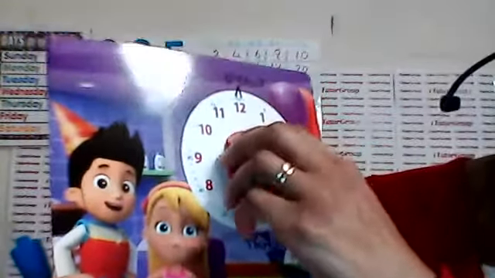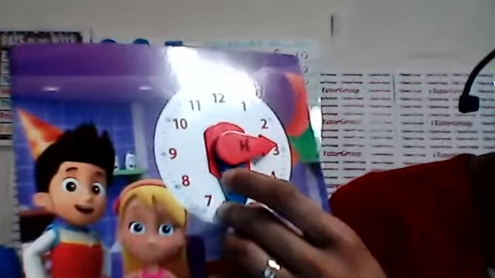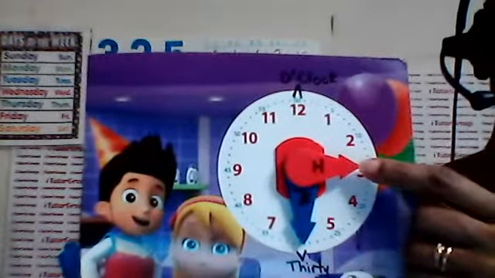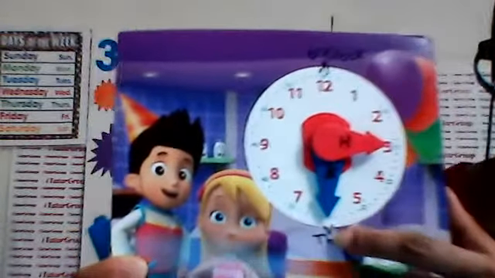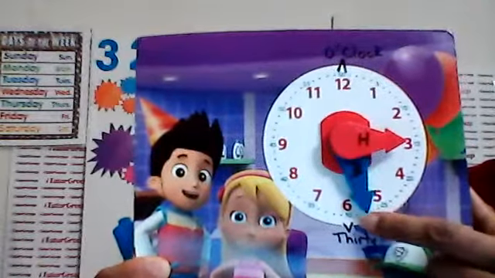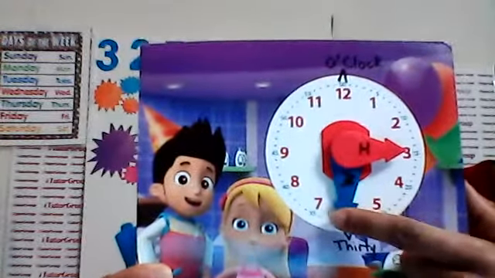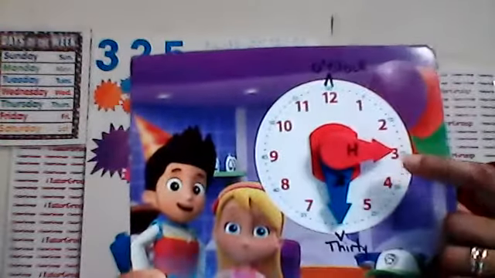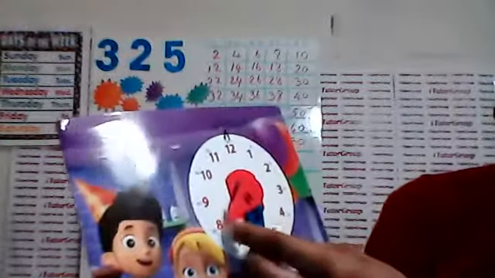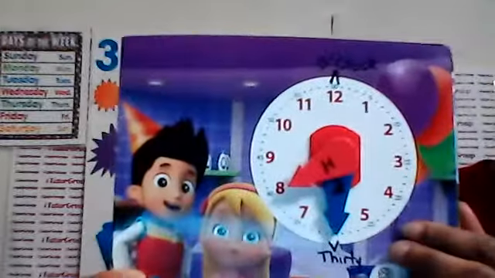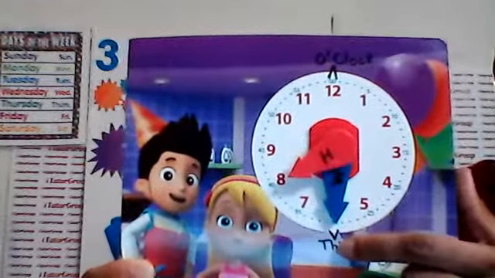What time is it now? Remember, always look at the hour of the day first. We're in the third hour. It's pointing to the third hour. And where is the minute hand pointing to? It's pointing to the 6, which is the 30. So what time is it? It is 3:30. Now what time is it? Let's see if you can get this one. It is 8:30. Excellent. All right, great job.